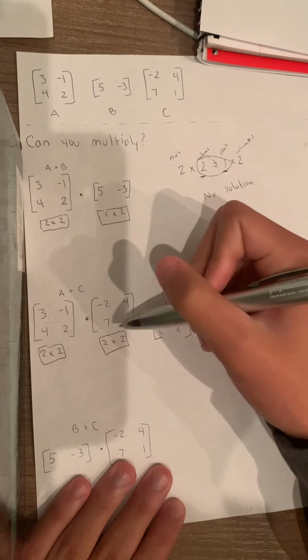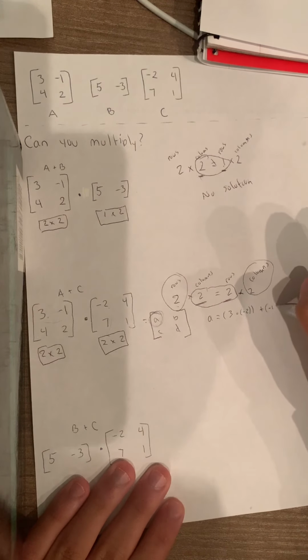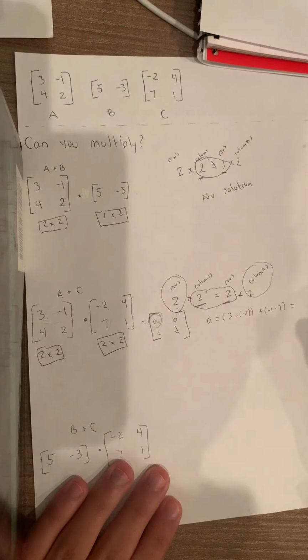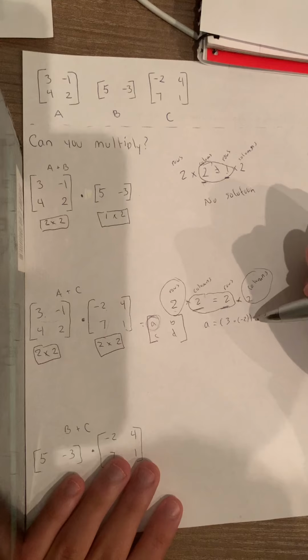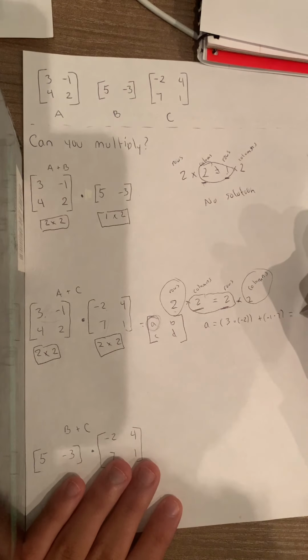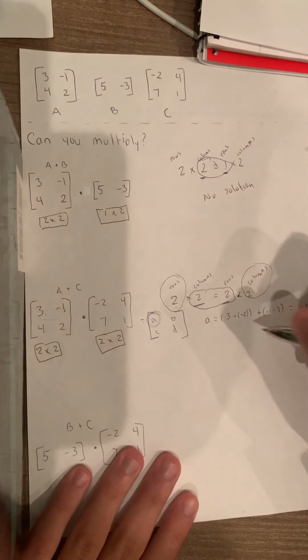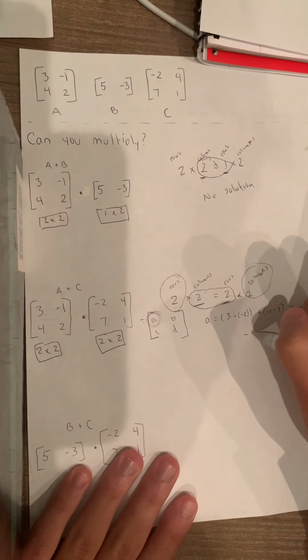So -1 times 7. And when you add that, you will get -6 plus -7, which equals -13. So A equals -13.